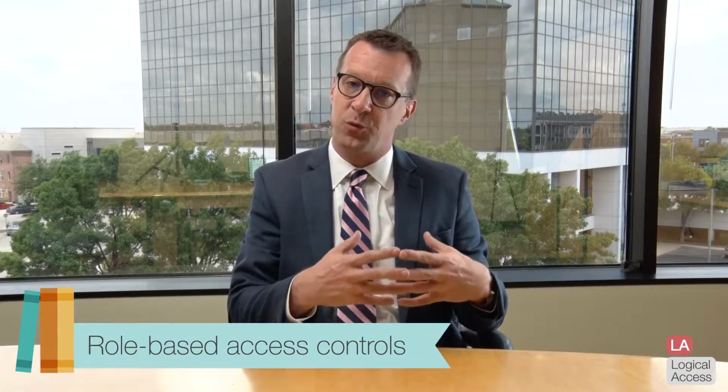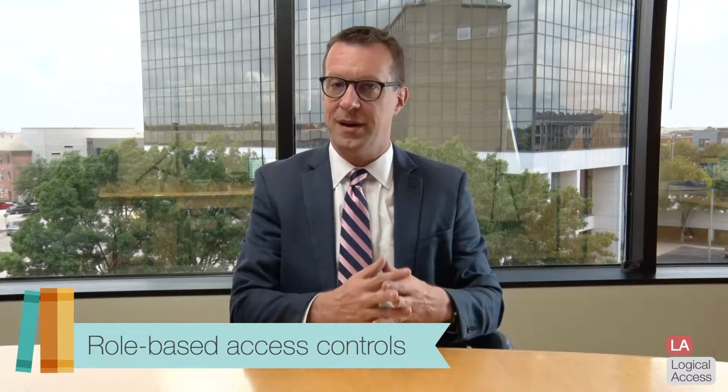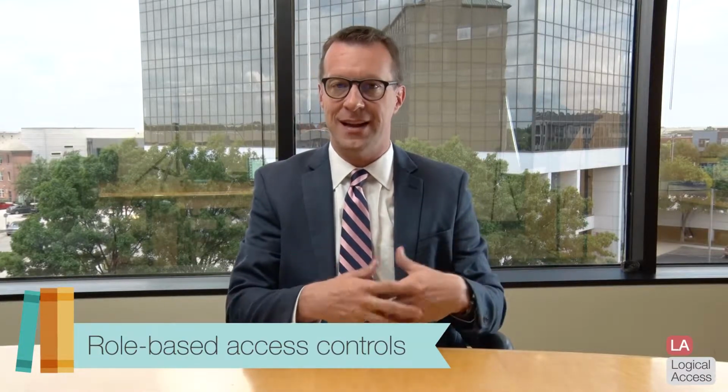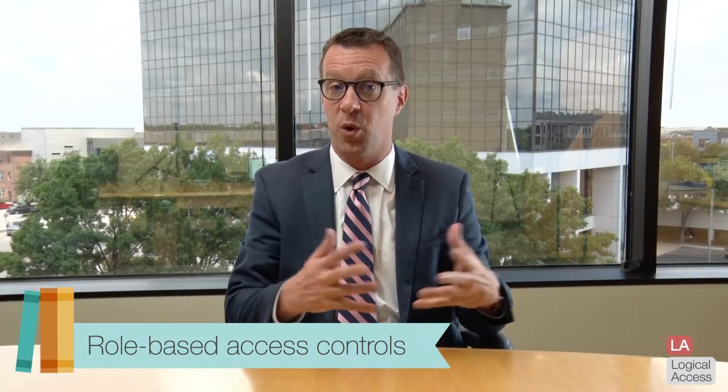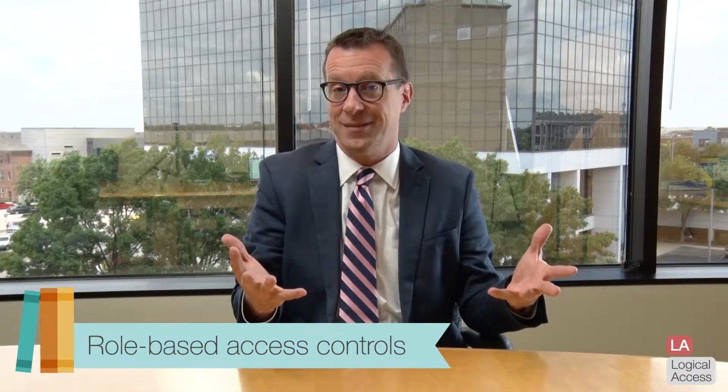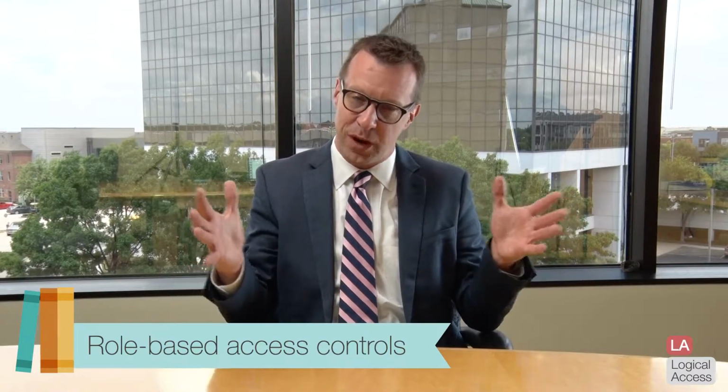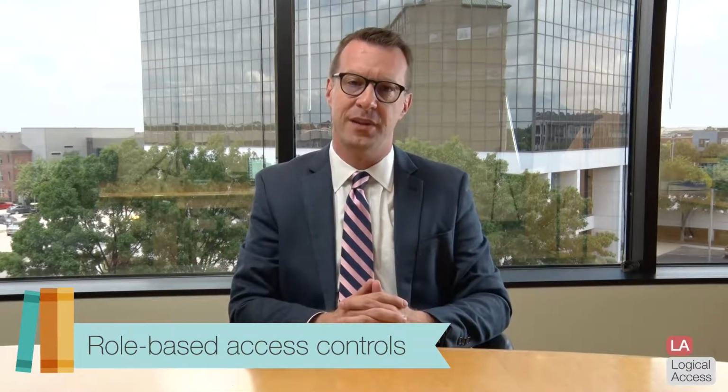So implementing role-based access rules to make sure that an employee doesn't have a username and a password to a system or an environment that really they don't have a reason to have anyway. It's a way to pare down and strengthen your controls in that area.